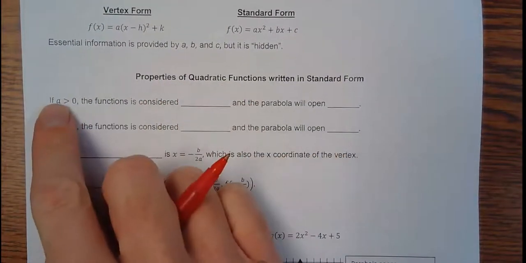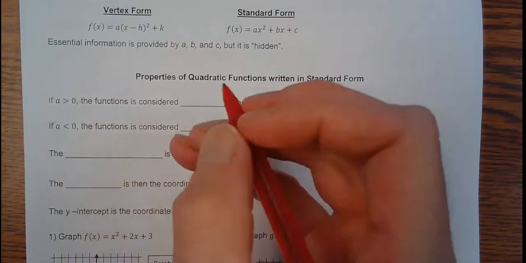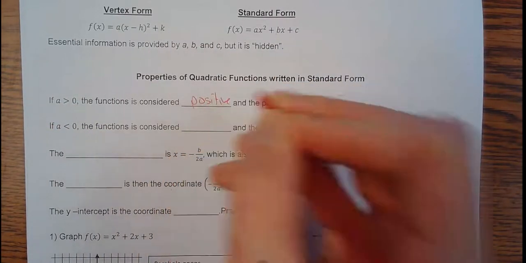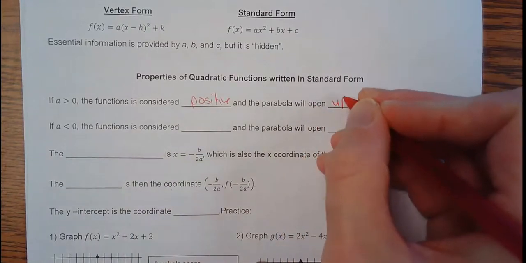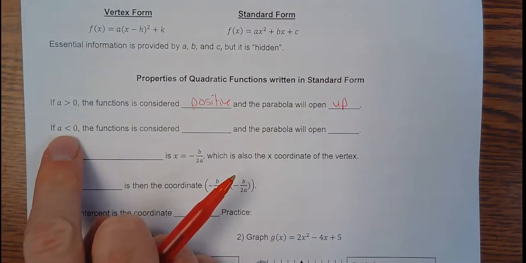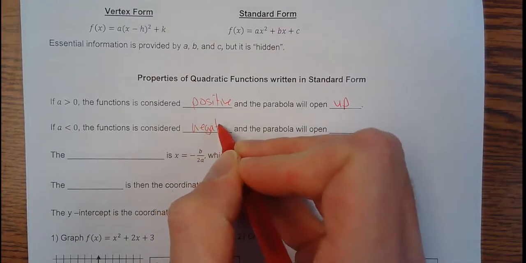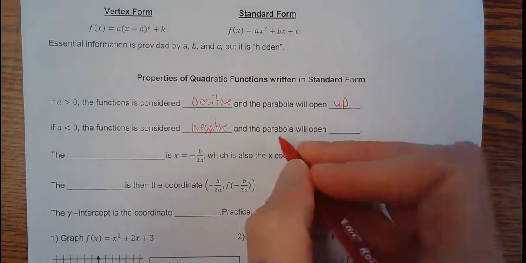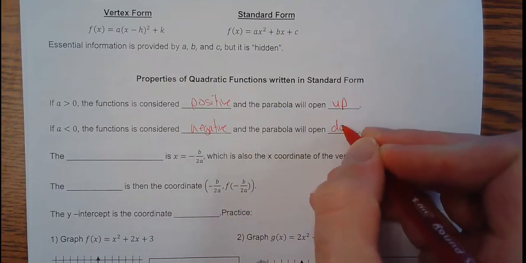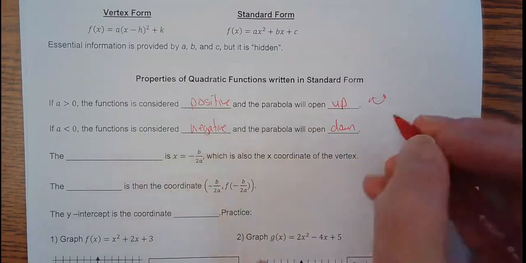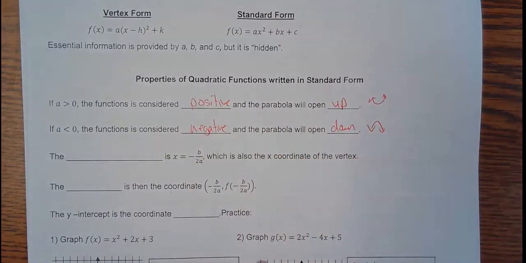So some properties here. So the same thing as yesterday. If a is positive, the function is considered positive, and the parabola opens up. If a is less than 0 or negative, it is considered a negative function, and the parabola will open down. Just like we said yesterday, positive, smiley face, negative, frowny face, or if you have any other fun way to remember, go ahead and do that.